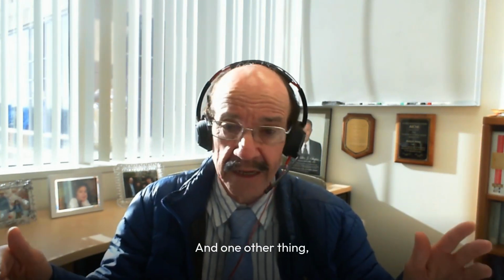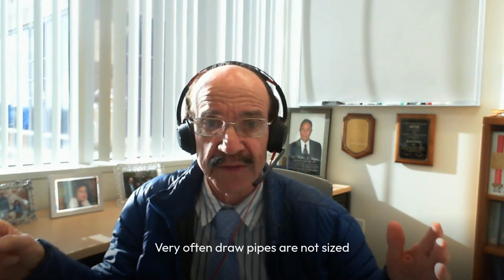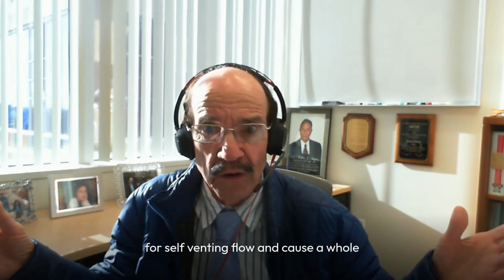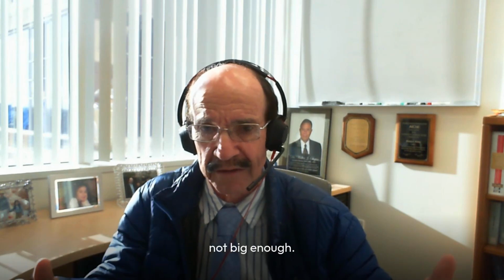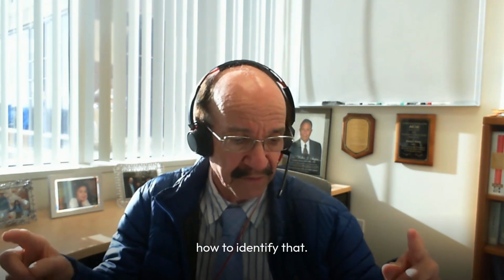And one other thing, self-venting flow. Very often draw pipes are not sized for self-venting flow and cause a whole bottleneck in the column. And people put in high capacity trays, they're not going to solve the problem, because the problem is that lines are not big enough. And again, we're going to learn how to identify that.